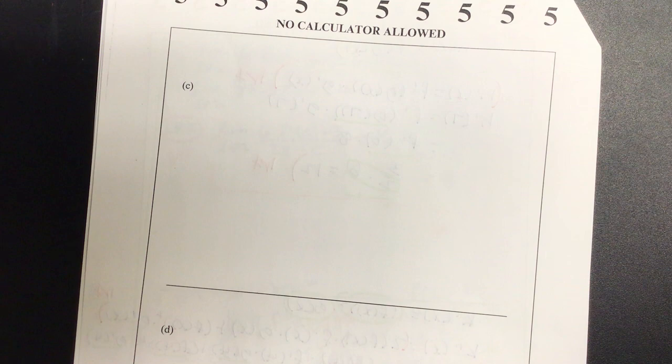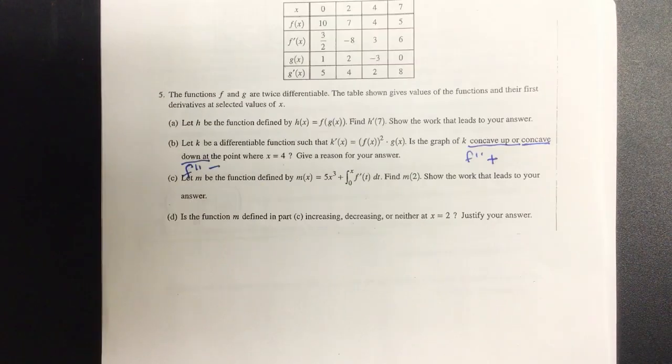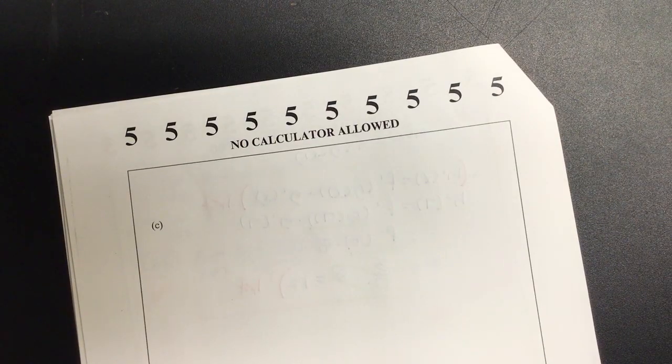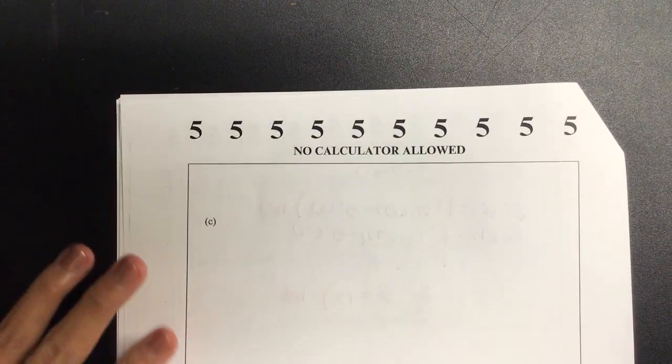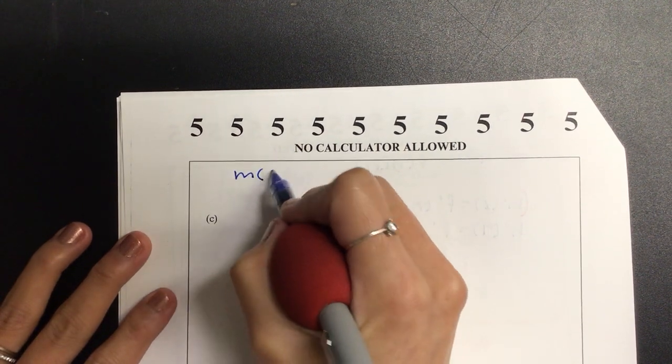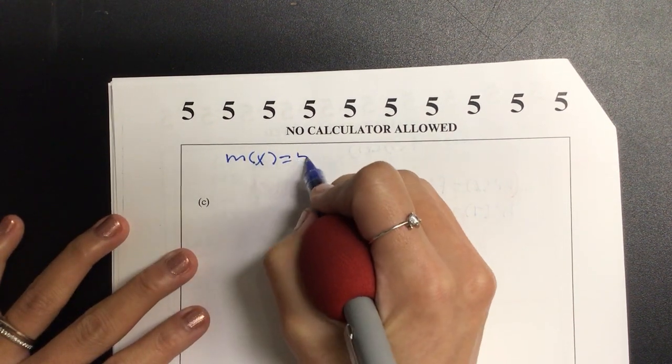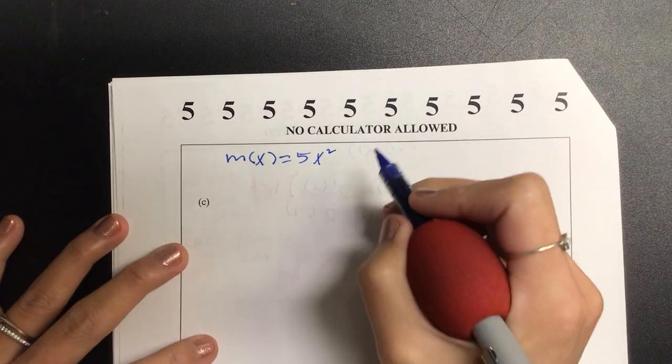Jocelyn, go ahead and read part C, please. Let m be the function defined by m of x equals the integral. Find m of 2. Show the work that leads to your answer. Okay, so let's start by writing out the equation on the top somewhere. So they gave us m of x. C and D is very similar with just one tiny difference. And it could be a common mistake, so I'm going to go back and forth when I get to D.